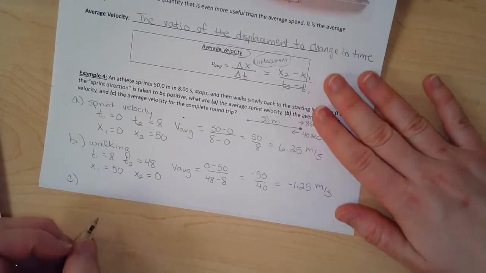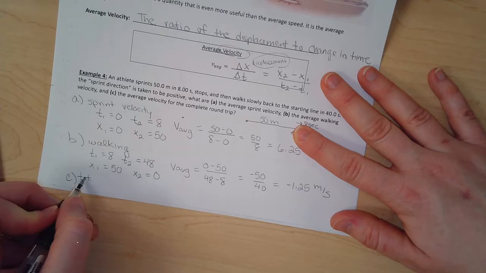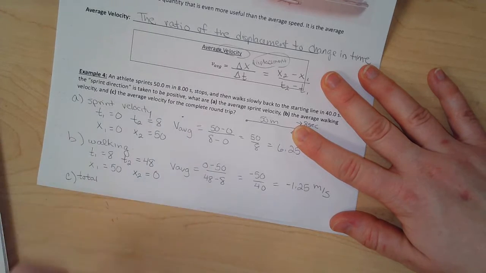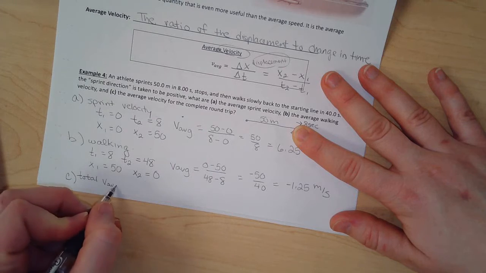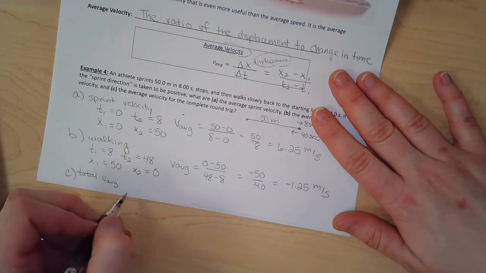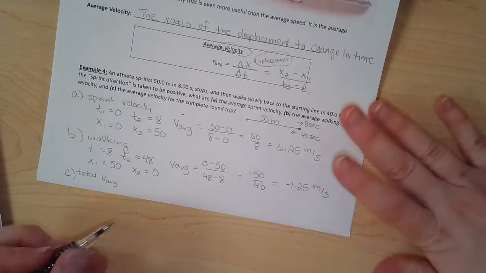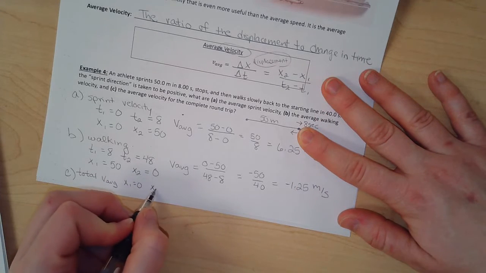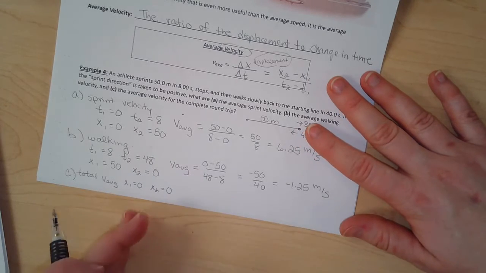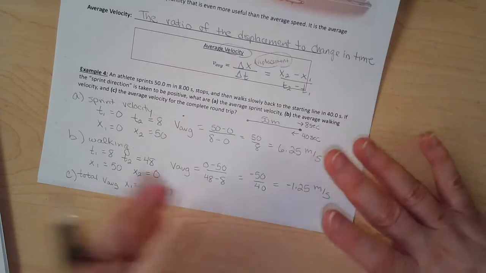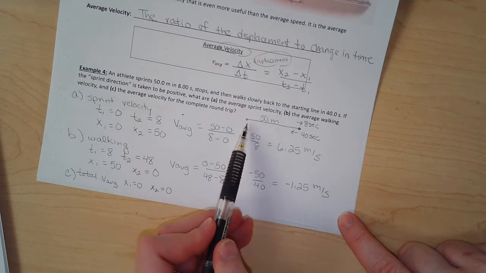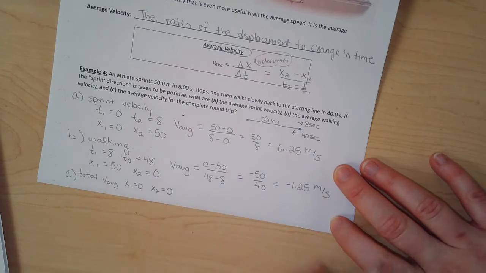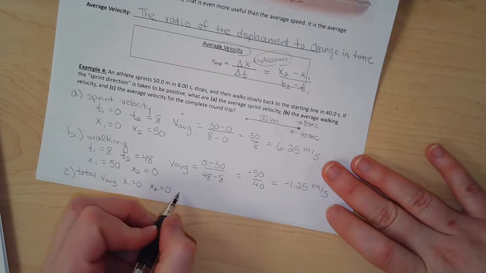And then part C, they want the total average velocity. So I'm going to write a V with AVG beside it, which stands for average. Okay, so what we have to notice here is that x sub 1 is 0 and x sub 2 is 0, because x sub 1 means he starts there, and for the total thing, here's his starting point and the whole thing, so that's there and back. So x sub 2 is also 0 because he was going back to the beginning spot.